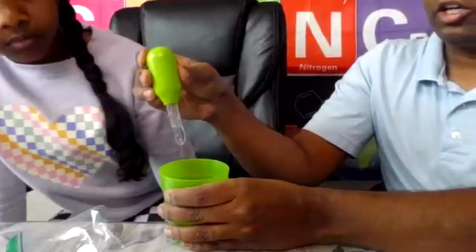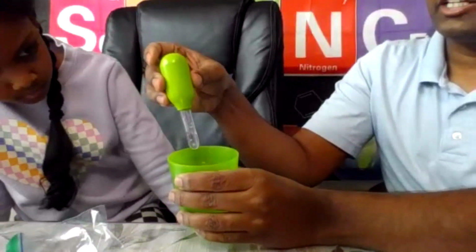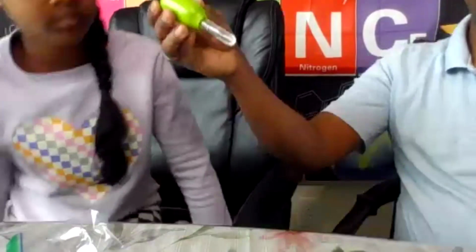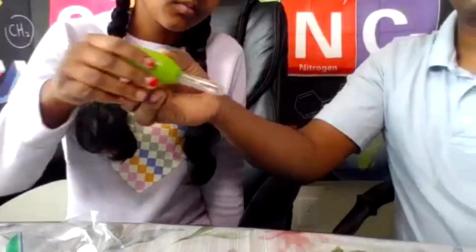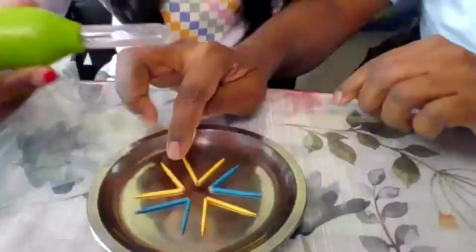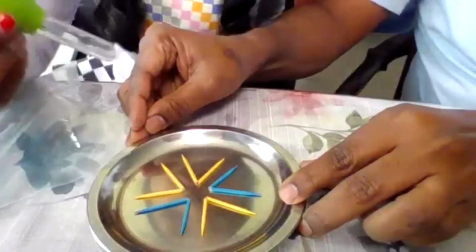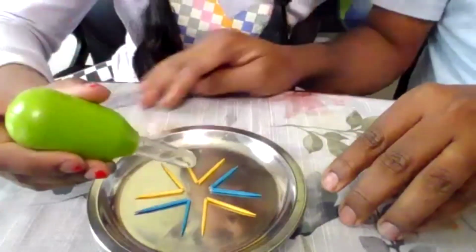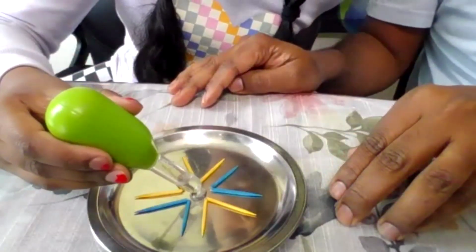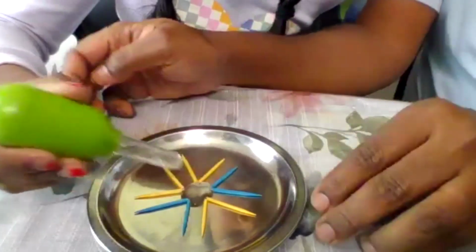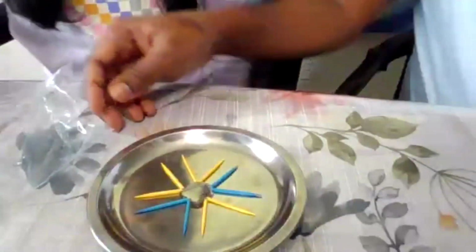We are taking a little bit of water from the dropper, and then we are going to put it in the middle where all the toothpicks' centers are. Maybe two or three drops, that's it.